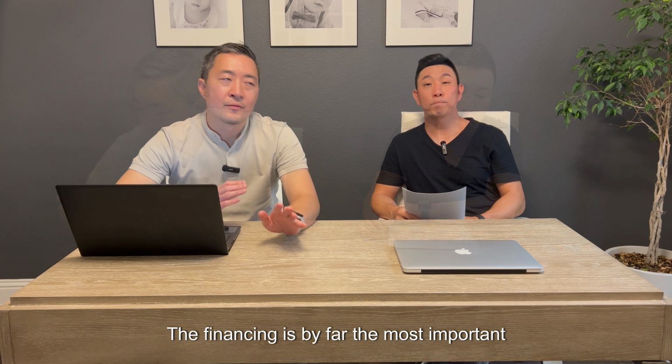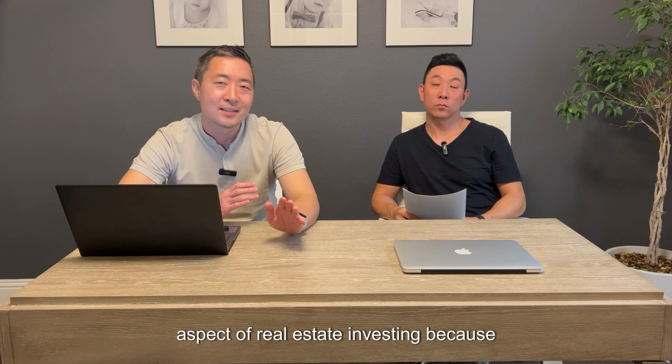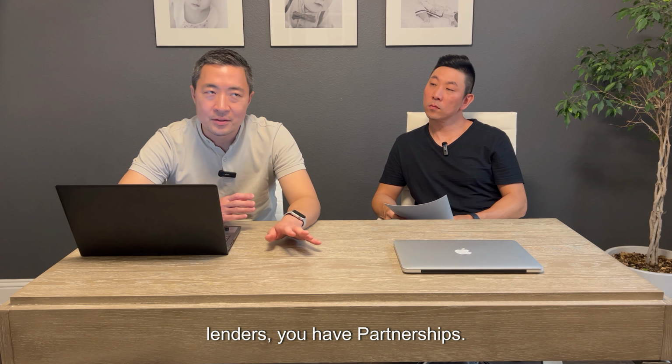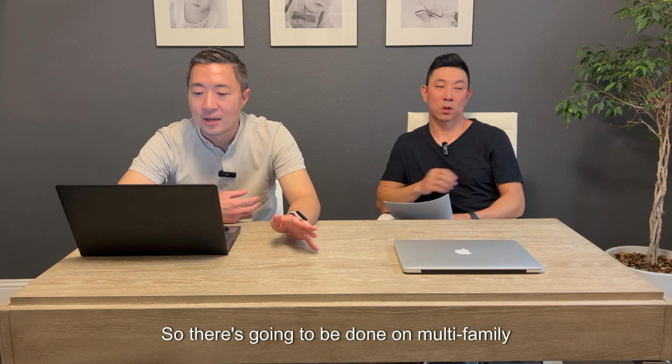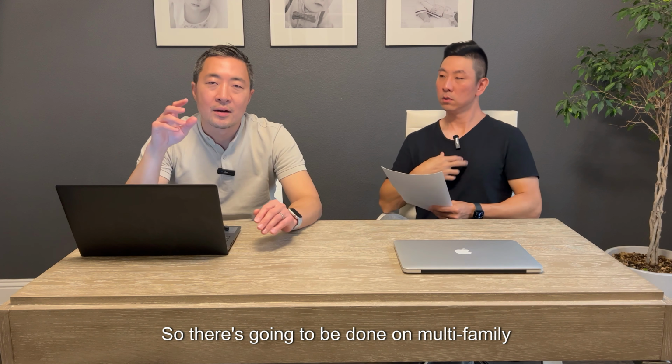Okay. So financing is by far the most important aspect of real estate investing because nobody's going to just give you a property for free. But there are many ways of going about that. Some of the financing options are traditional mortgages. You have private lenders. You have partnerships. So this can be done on multifamily units or single family units.